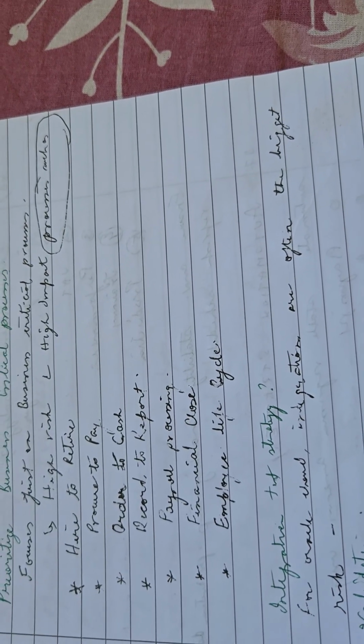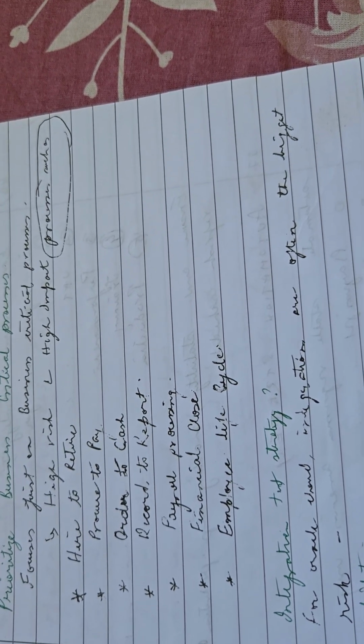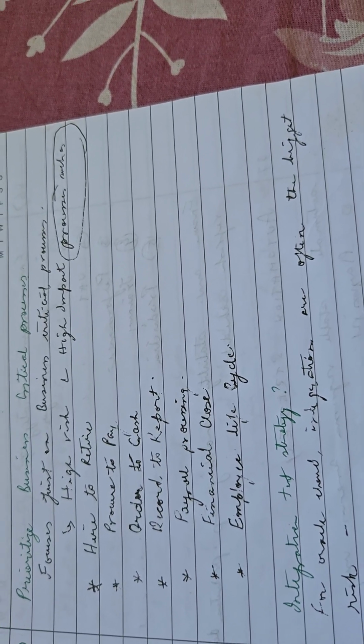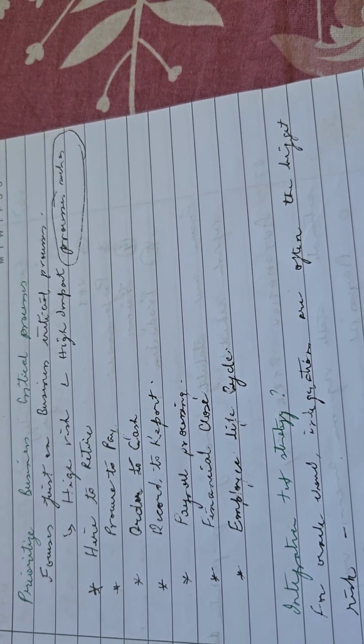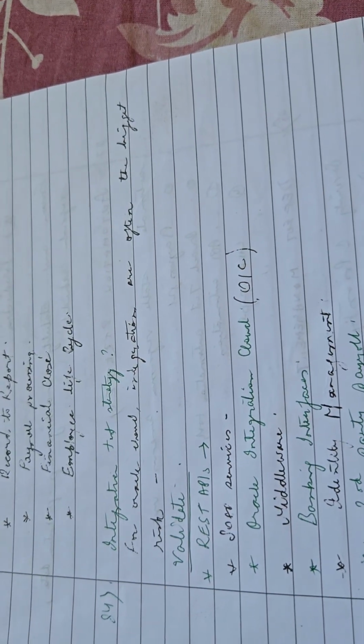So these are the high impact and high risk modules. Basically we will prioritize our business critical processes, and these are the ones which should be in your prioritization list, right?